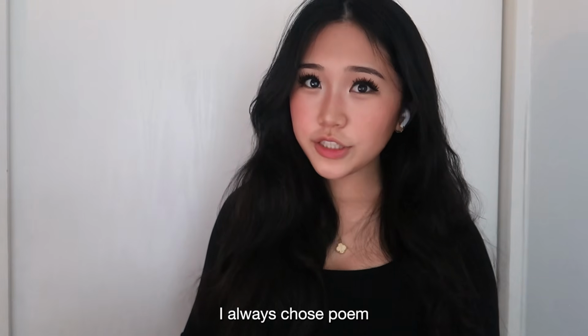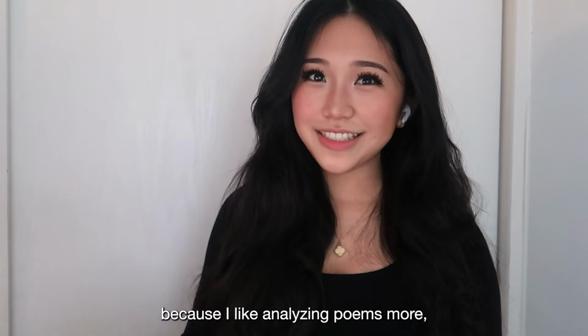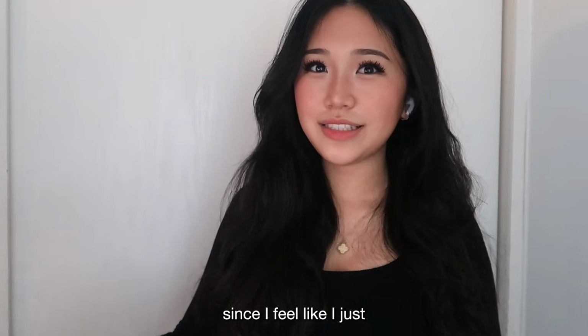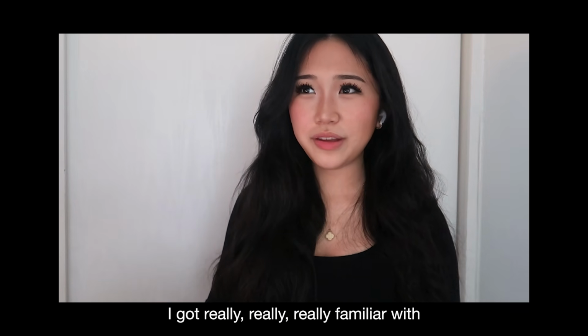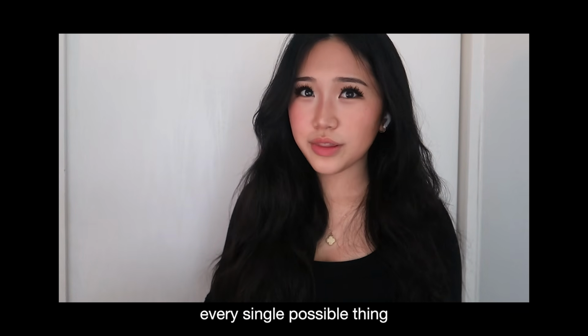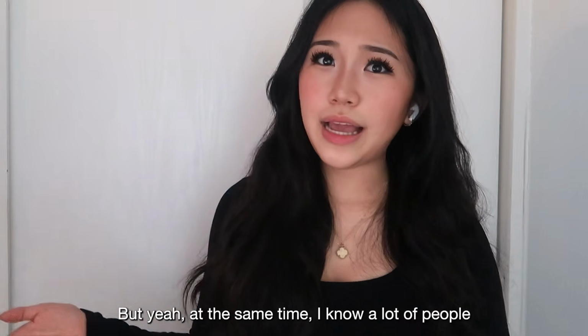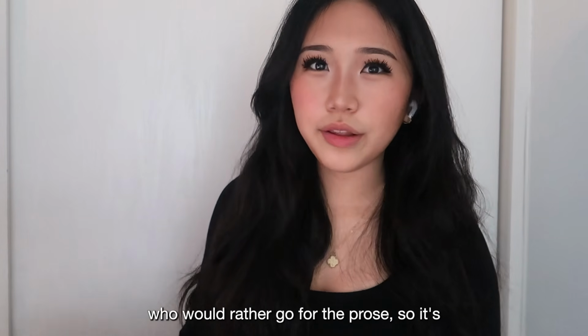And personally, I always chose poem because I like analyzing poems more, and I feel like I'm better at it, since I feel like throughout my schooling, I got really familiar with every single possible thing that you can say about a poem. But at the same time, I know a lot of people who would rather go for the prose.